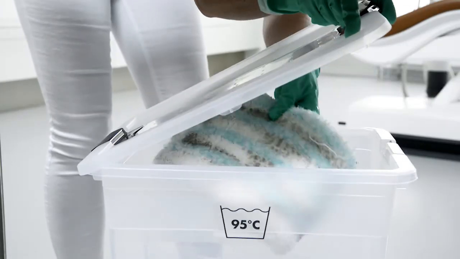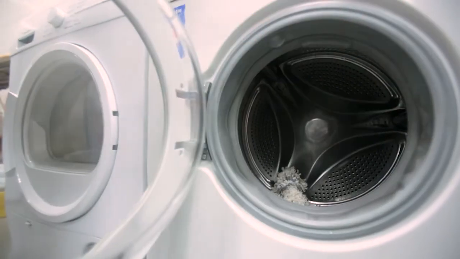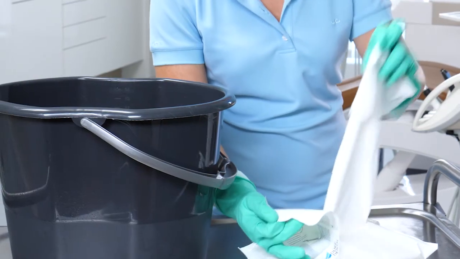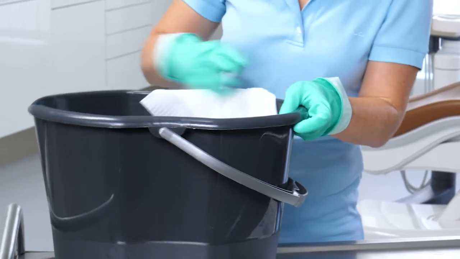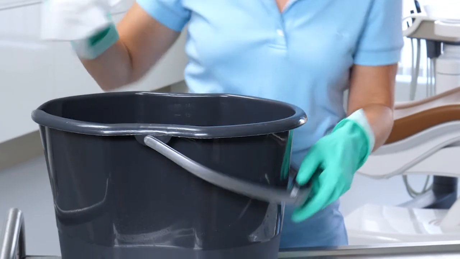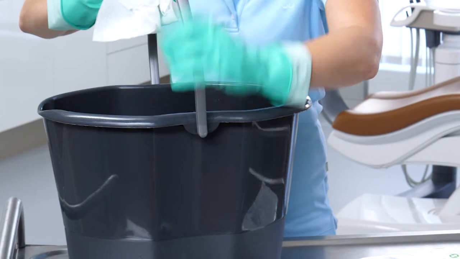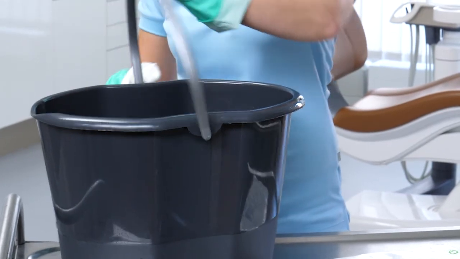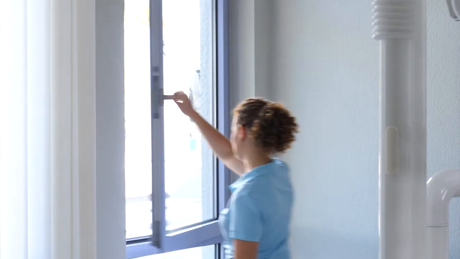Ensure that the used wiping cloths are washed and disinfected and then adequately dried. Also clean and disinfect the wiping utensils and store them in a clean and dry location. Provide adequate ventilation during large-scale disinfection.